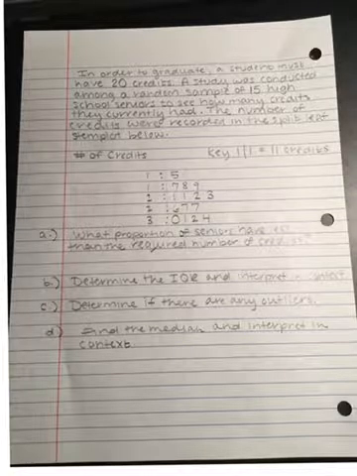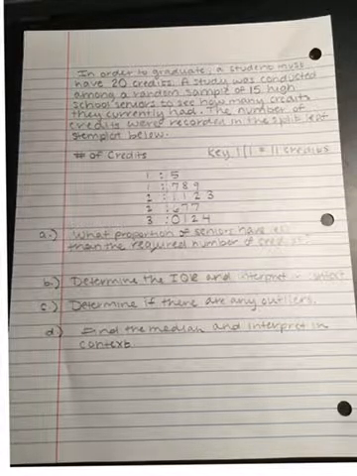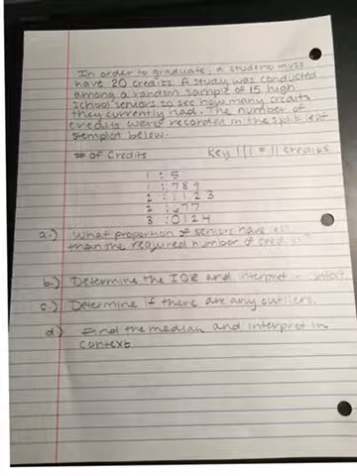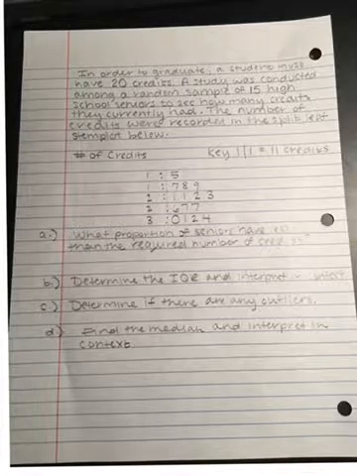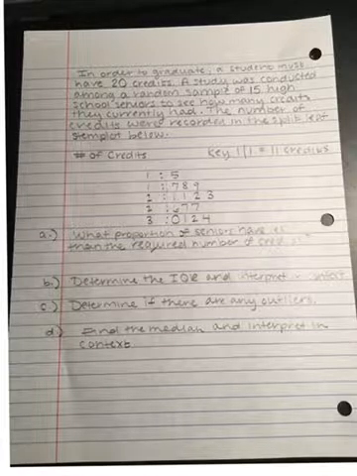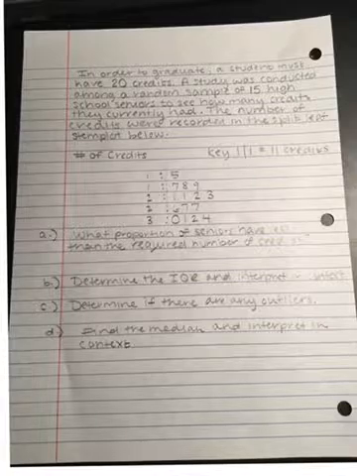This question is related to number 12 in the stats test. In order to graduate, a student must have 20 credits. A study was conducted among a random sample of 15 high school seniors to see how many credits they currently had. The number of credits were recorded in the split leaf stem plot below.